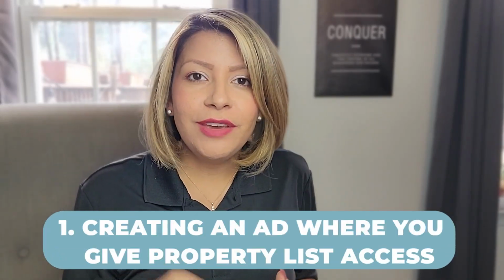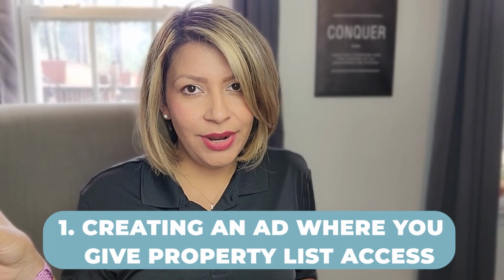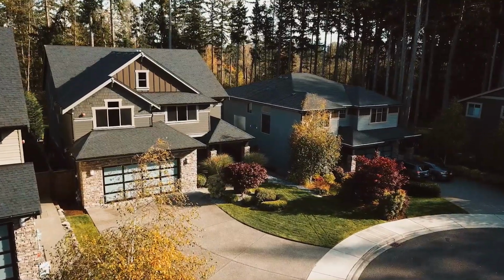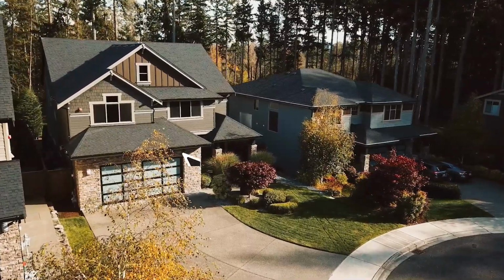So let's dive into number 1, which is creating an ad where you give property list access. So what does this mean? The easiest type of ad to run, honestly, it's the perfect beginner ad for real estate agents and brokers. It's running an ad where you have a photo of a property that looks really, really good on the inside or outside. And the idea is that the person is enticed to click on the ad in order to view a list of homes for sale in the particular area that you are targeting.